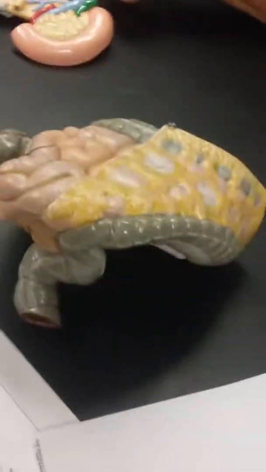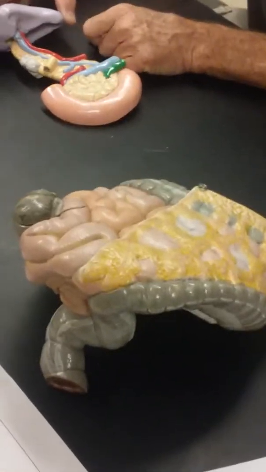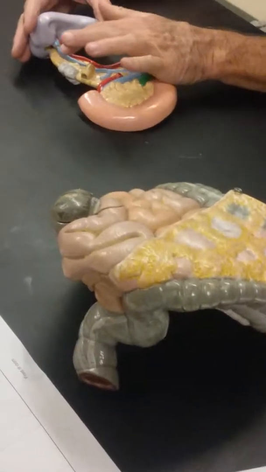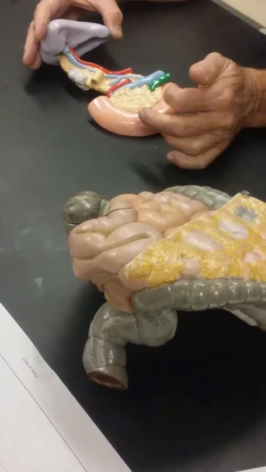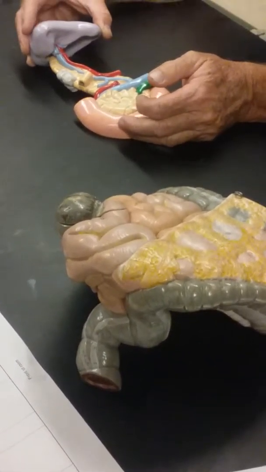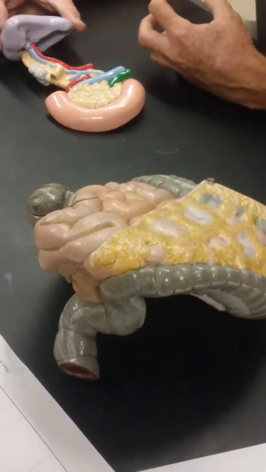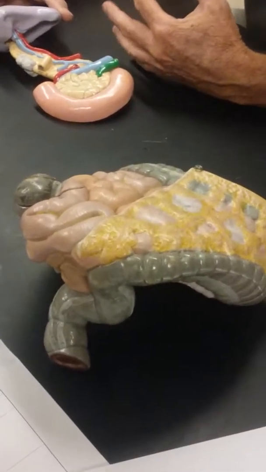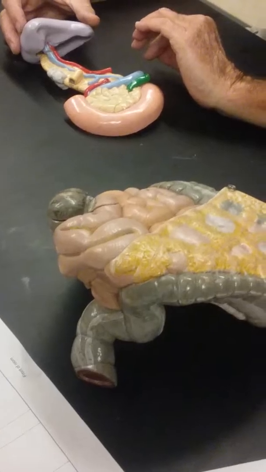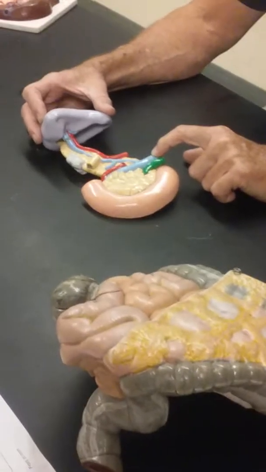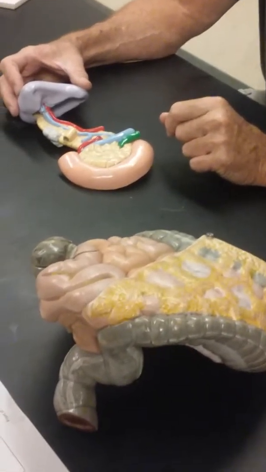Now, if that's a spleen, what's this red thing going to it? Splenic artery. And that blue one coming away from it? Splenic vein, right. So now we know, well, we don't maybe know, but we should know that the liver is sitting right here. And if that's the liver, what's this? The hepatic portal vein, that's right.